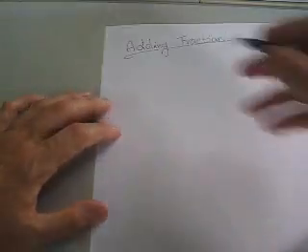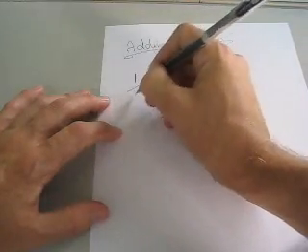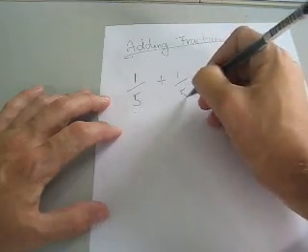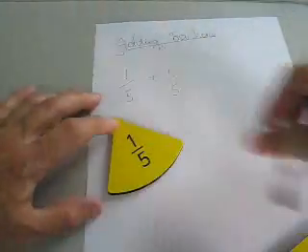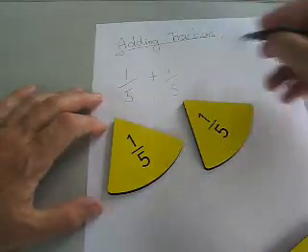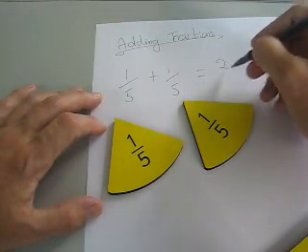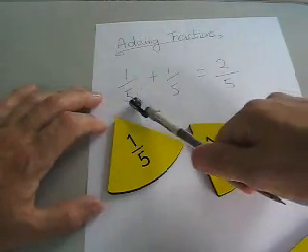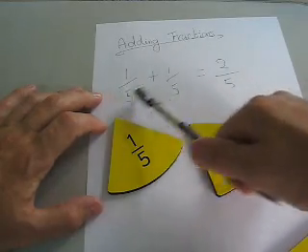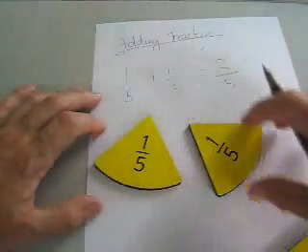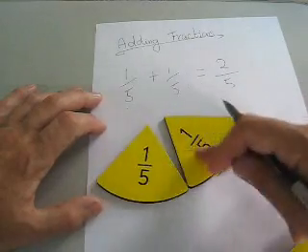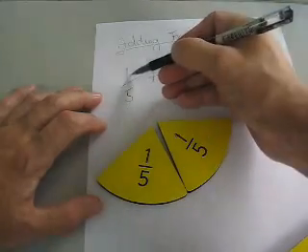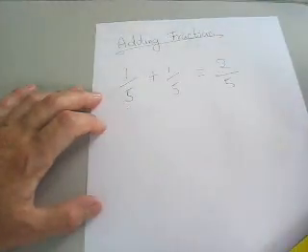If I write this, I can have 1/5 plus 1/5. That's 1/5 and 1/5 means I have 2/5. Notice that I'm not adding the denominator. When we see the pieces, we can see why. I have 2 pieces, that's 2/5. So the denominator stays the same, and I count my numerators.